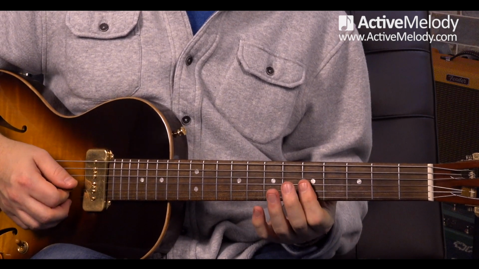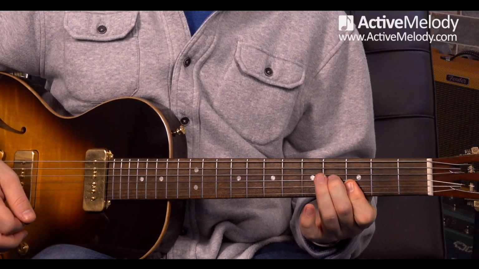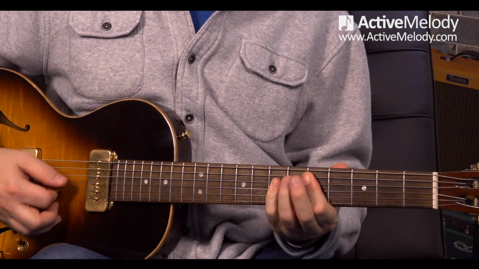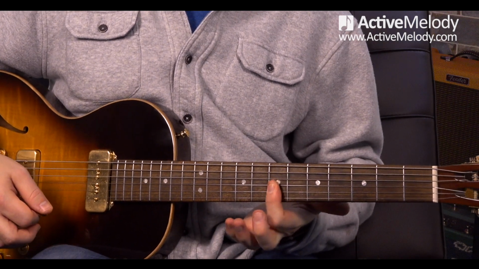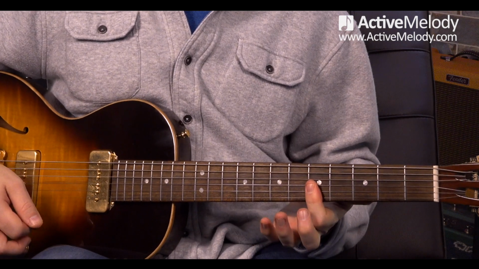And then it goes to the D chord. And then back to your G. Now, how is that a D chord? Well, remember, I just explained that. You've got your D chord, there's your D6, and then that's your D9. So that is a D9.